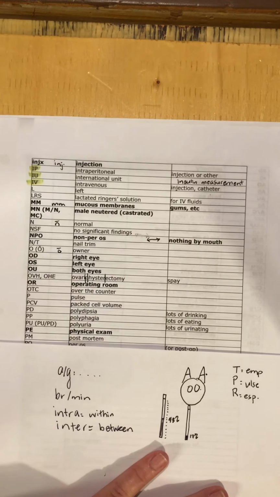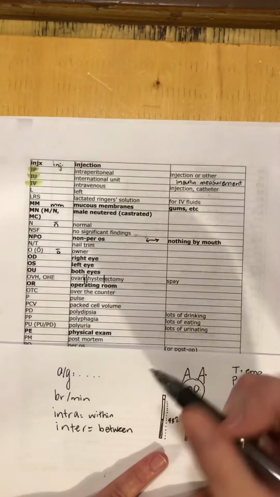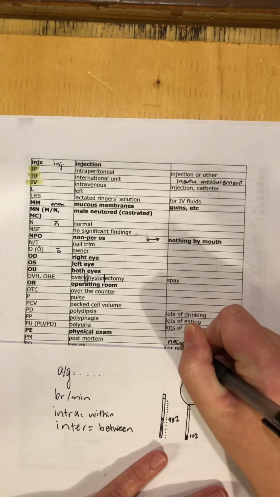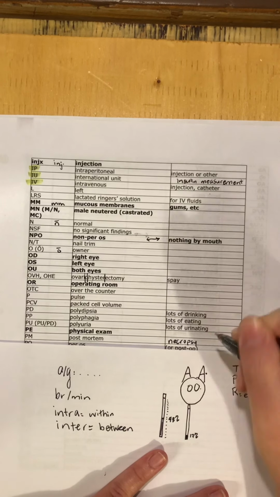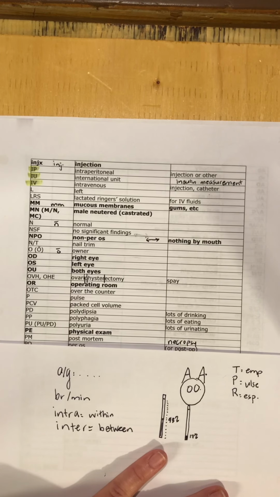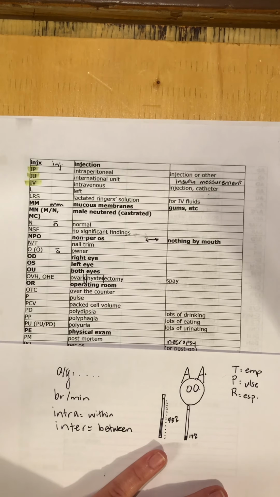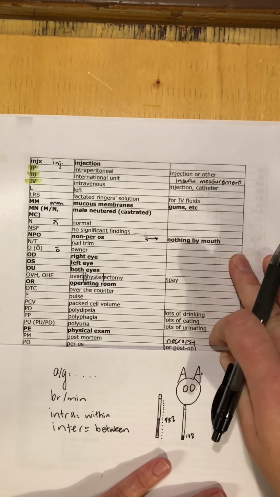A PM is a post-mortem. Sometimes we'll call this a necropsy. That's doing an exam on the animal after it has died. Often it involves cutting open the animal, taking samples, and looking at the organs to see what might have caused the death.